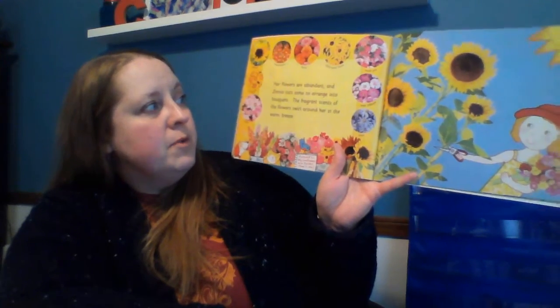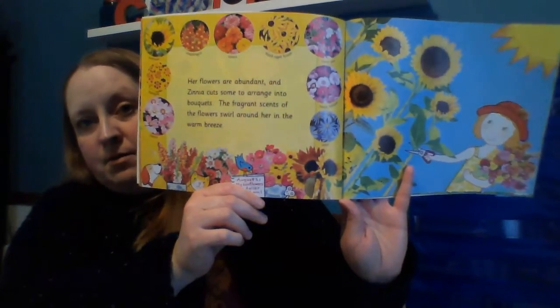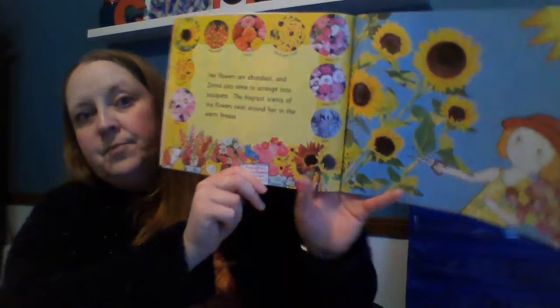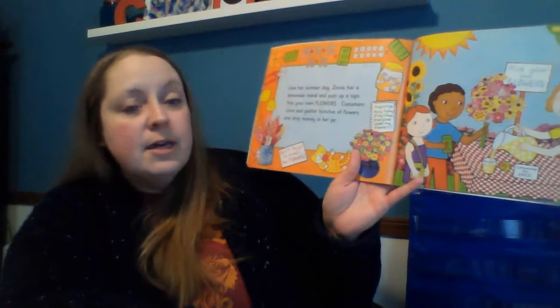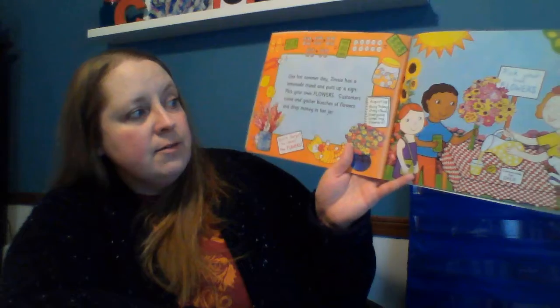Her flowers are abundant, and Zinnia cuts some to arrange into bouquets. The fragrant scents of the flowers swirl around her in the warm breeze. One hot summer day, Zinnia has a lemonade stand and puts up a sign, "Pick your own flowers." Customers come and gather bunches of flowers and drop money in her jar.